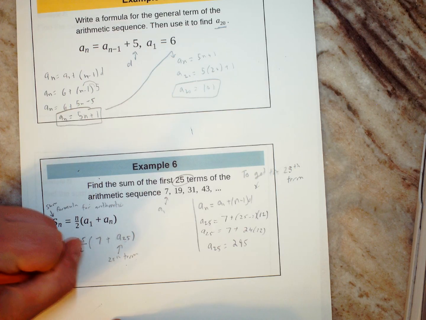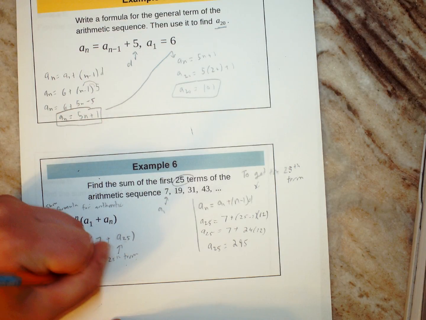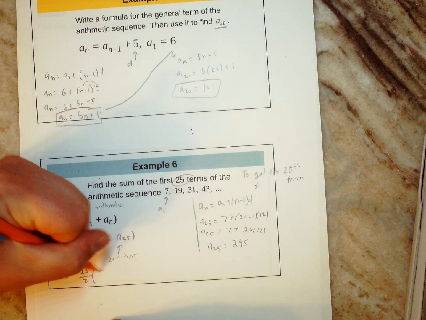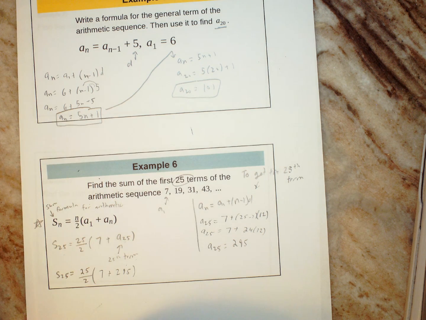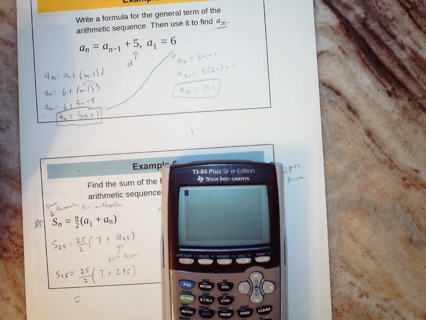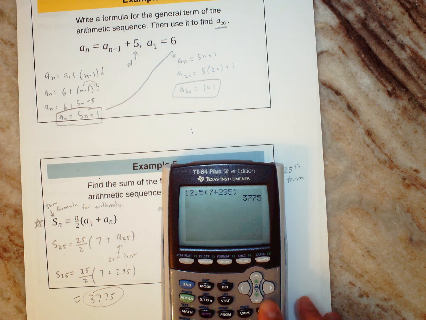So the sum of the first 25 terms equals 25 over 2 times 7 plus 295. And now you can just put that right in your calculators. So 25 over 2 is 12.5 times 7 plus 295. Notice I'm using parentheses. You should get 3775. And that's how you do it.